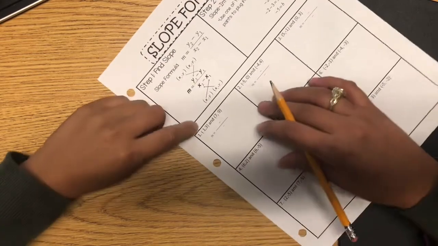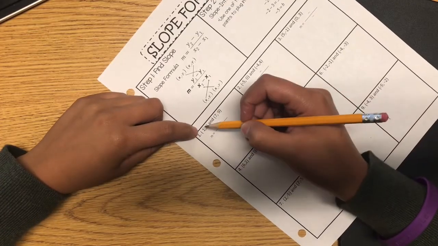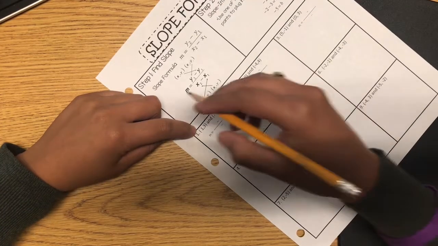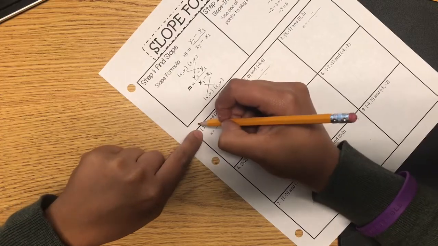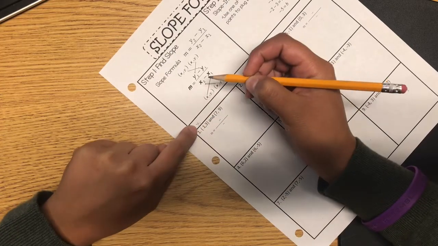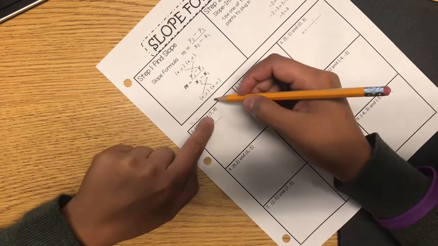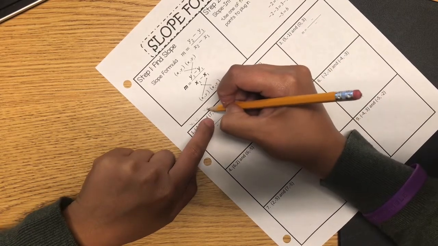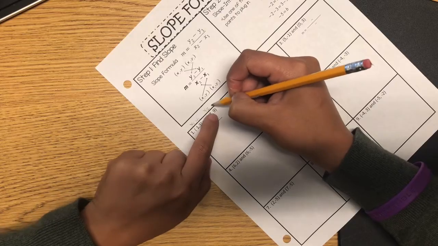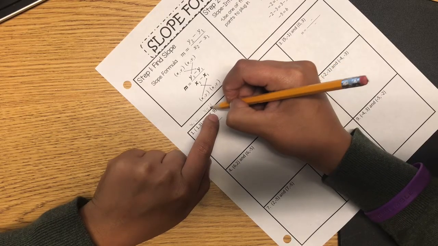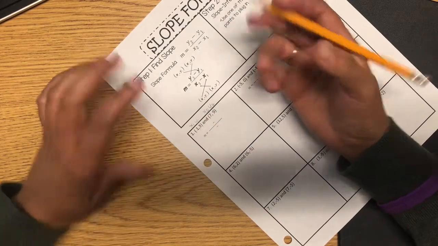Number 1. It really helps if you label. This first coordinate here, this is x sub 1 because it's the first x, and this is y sub 1 because this is the first y. And the second coordinate, this is x sub 2 because it's the second x value, where 9 is the second y value, so y sub 2.